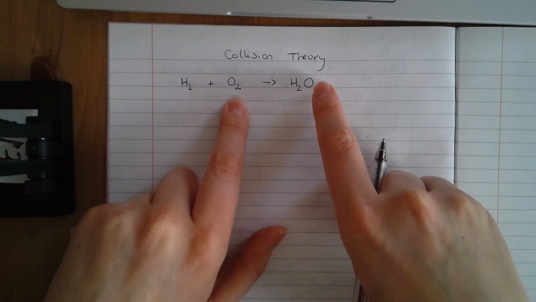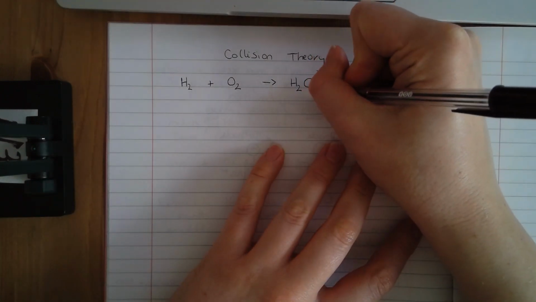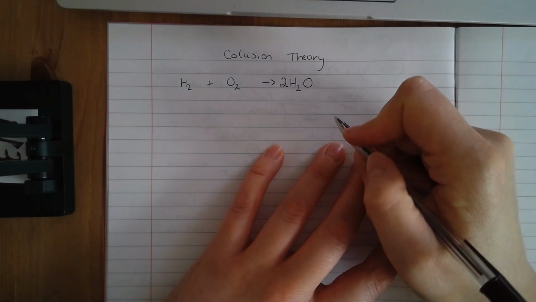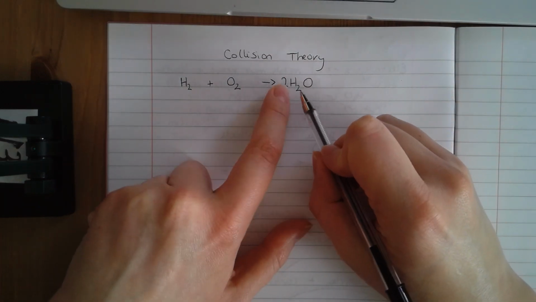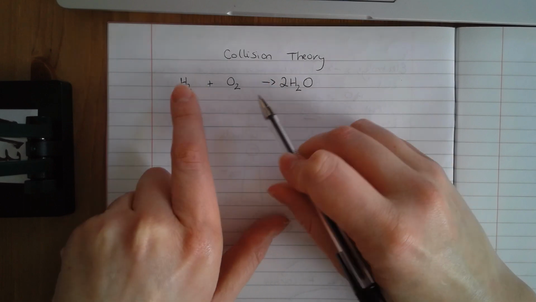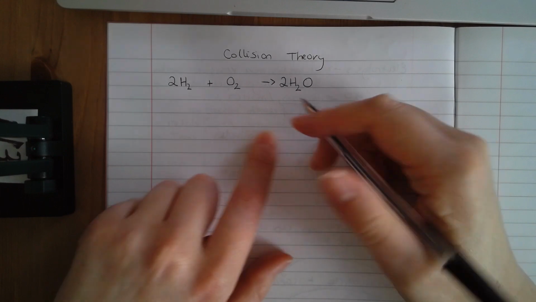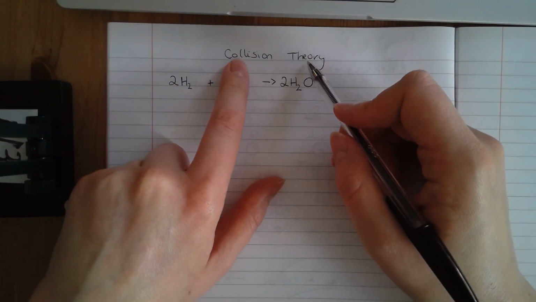2 oxygens, only 1 oxygen, so I need to balance it. I can't use a small number when I'm balancing. I have to use a big number, so I'm going to have to put a big 2 here. Now I've got 2 oxygens and 2 oxygens, so that's okay. But now I've got 4 hydrogens. I need 4 over here, so I'm going to put a 2 there. Okay, so this is just my example reaction, which I'm going to use to explain collision theory.